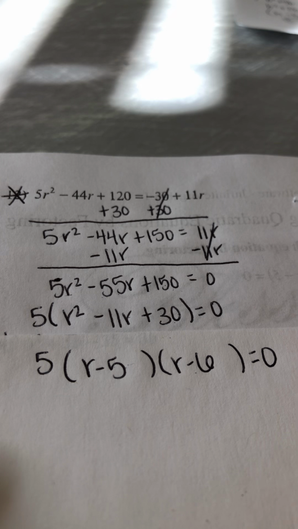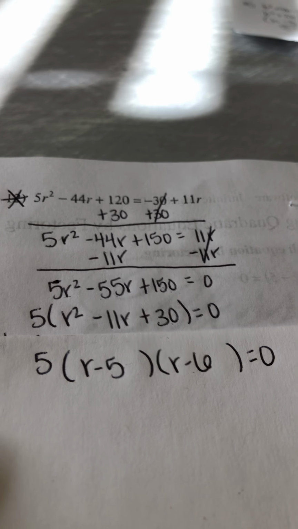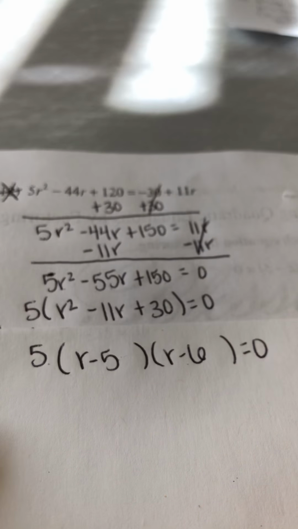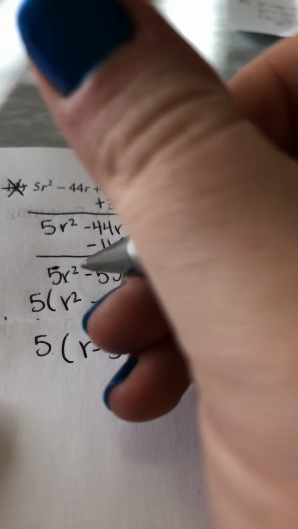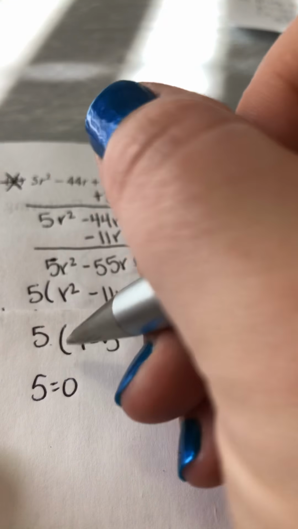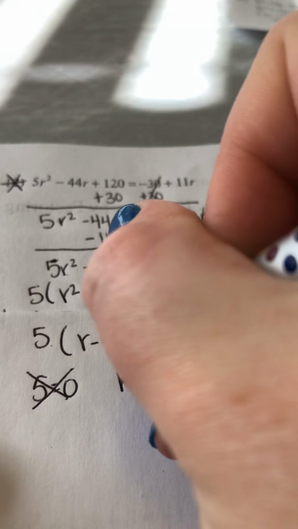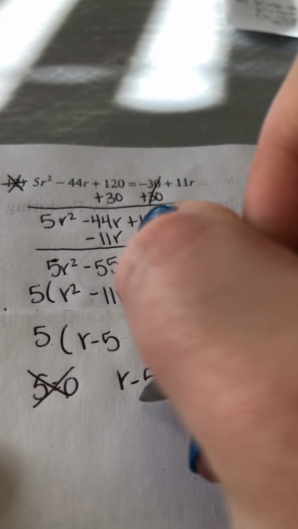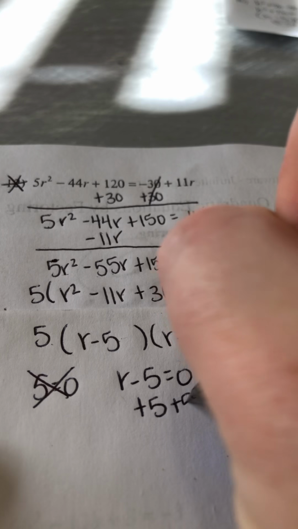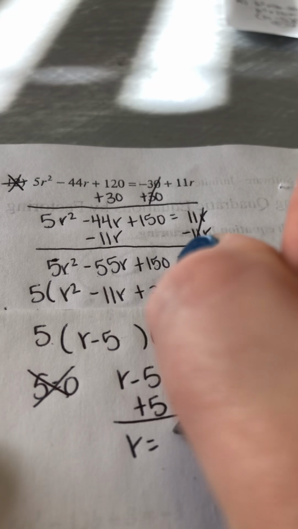Okay, so once you get to this point, you set each binomial and your GCF equal to 0. Well, my GCF is just 5. 5 equals 0 does nothing, it just goes away. r minus 5 equals 0. Add 5 to both sides. I get r equals 5.